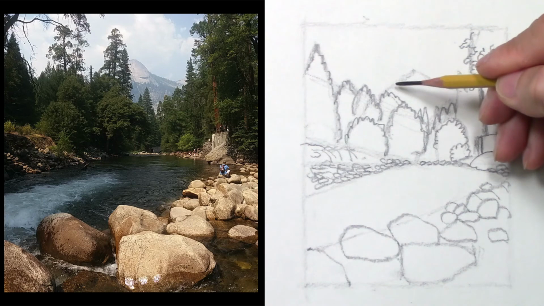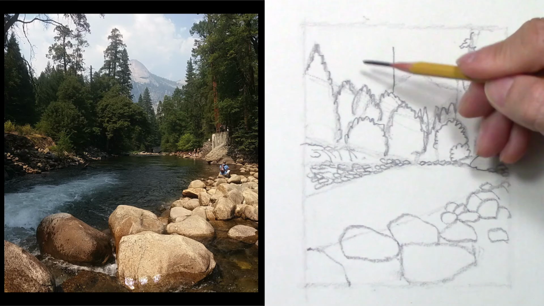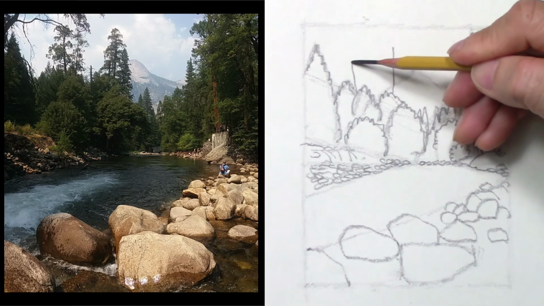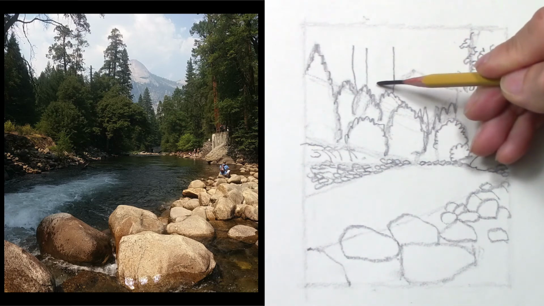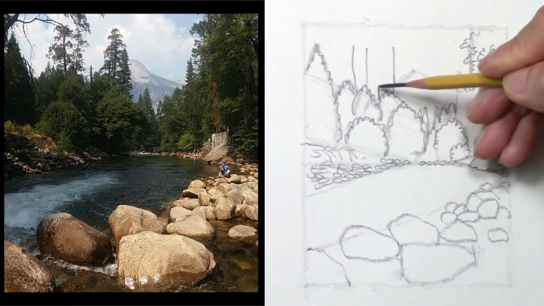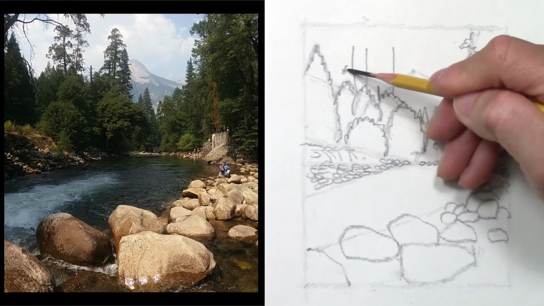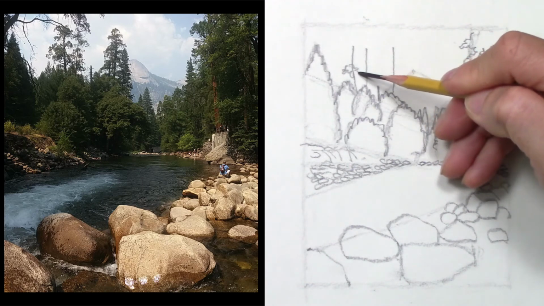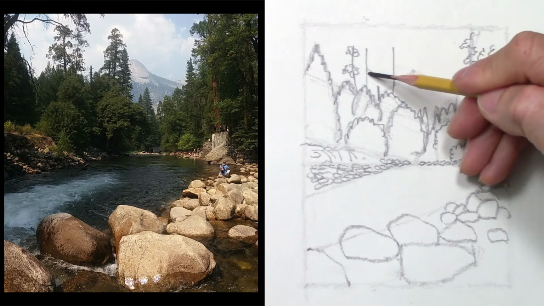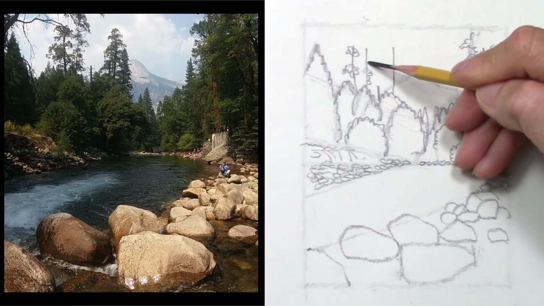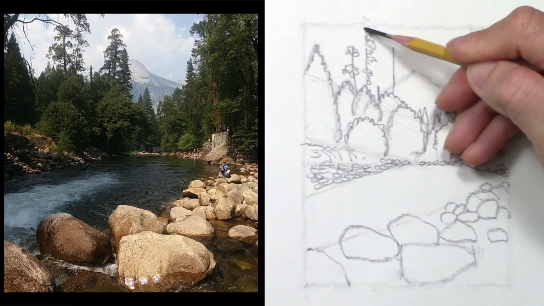Lastly, I will finish with the tall trees. I draw the trunk first. There's one on the left, one right there, a trunk, the top is cut. So that's how I draw this kind of landscape.